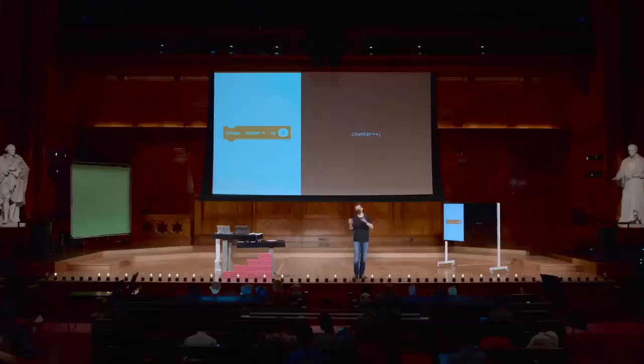You can't do that with 2 and 3 and 4, but you can do it by default with just plus plus or minus minus, adding or subtracting 1. Yeah?